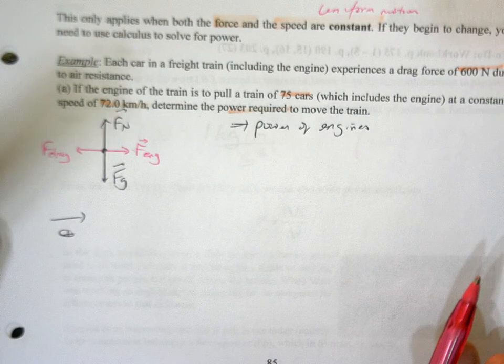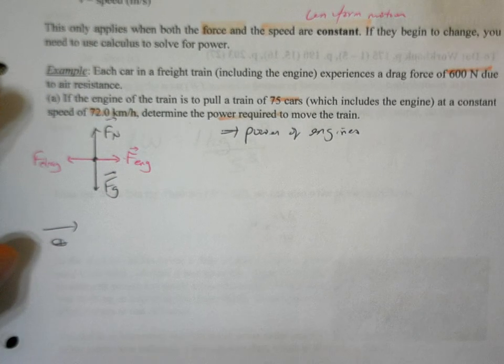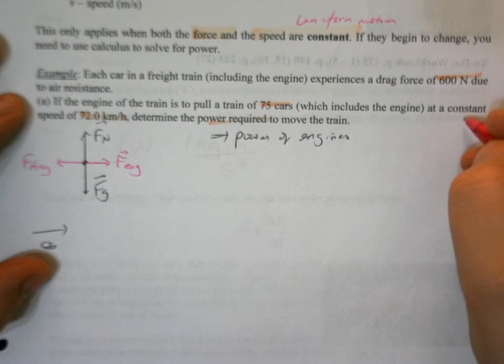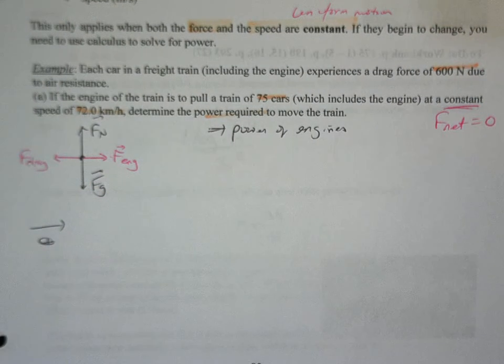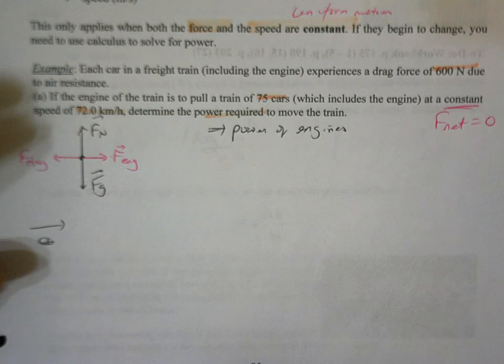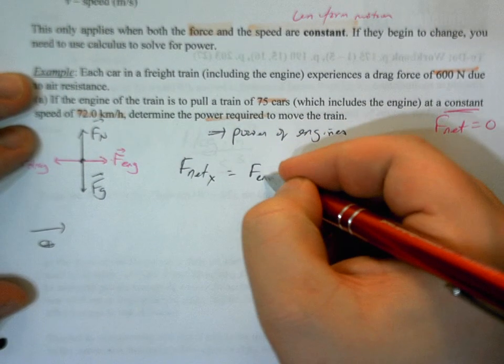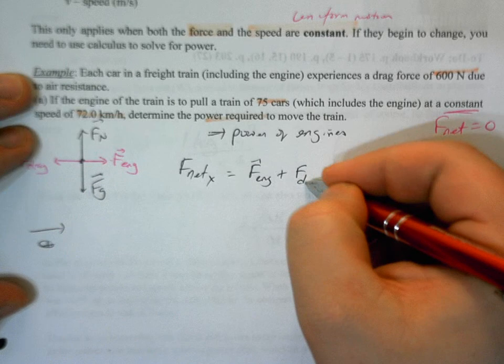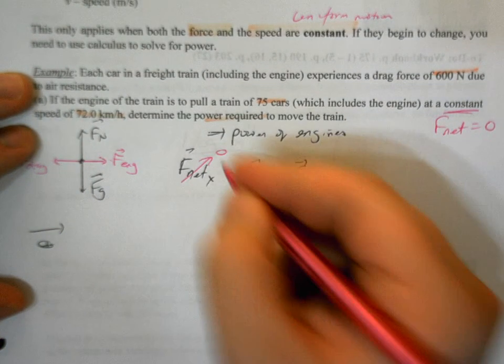Because this is traveling at constant velocity, the net force has to be 0. So when we see constant speed, this is telling us F net is 0. Really important. What that tells us is that in the x direction, the net force in the x direction, the F engine and the force of drag are going to be equal, because that net force has to be 0.